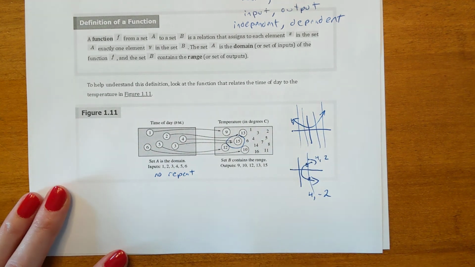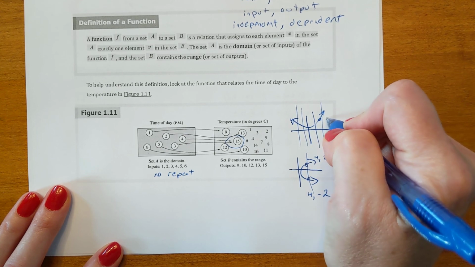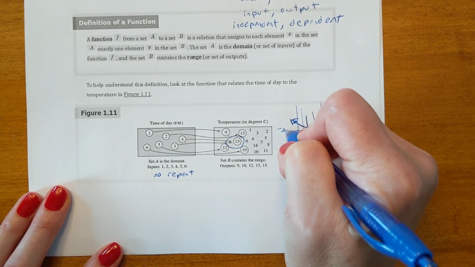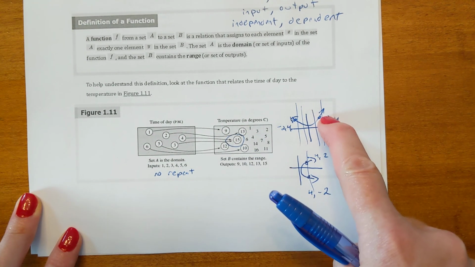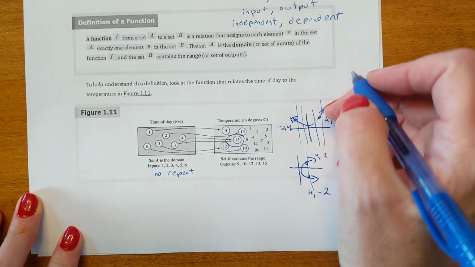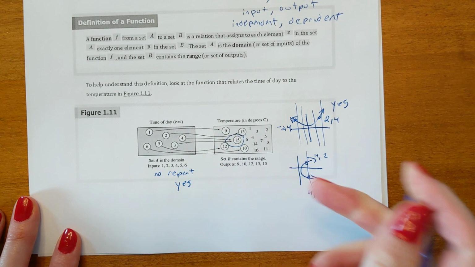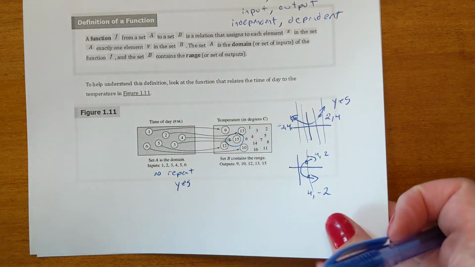Here, up here, we have a y repeating. Like we'll say this is maybe 2, 4, and maybe this is negative 2, positive 4. But it's okay for the y to repeat. It's just the x never repeats to make it a function. So if it passes the vertical line test, then it's a function. Yes, it's a function. This was a function because the x's didn't repeat. Again, it's okay for the y's to repeat.